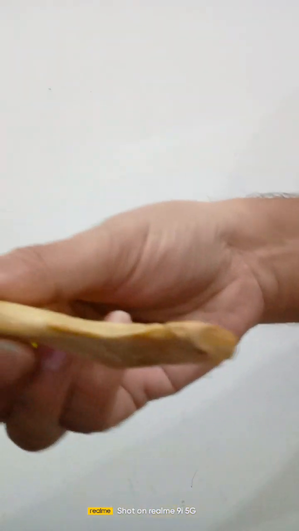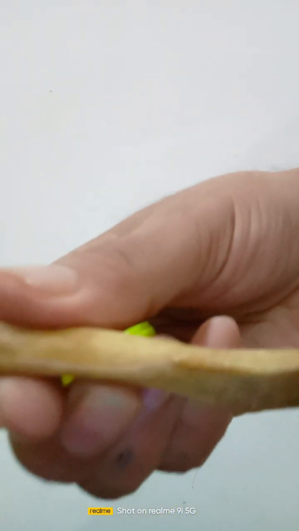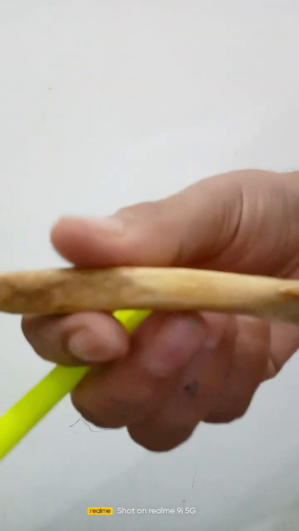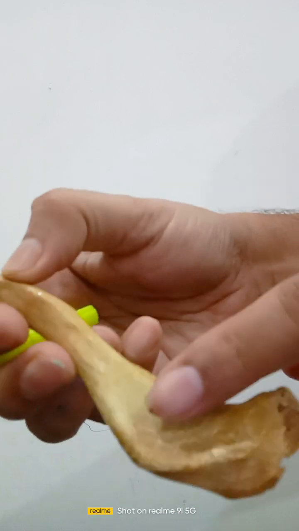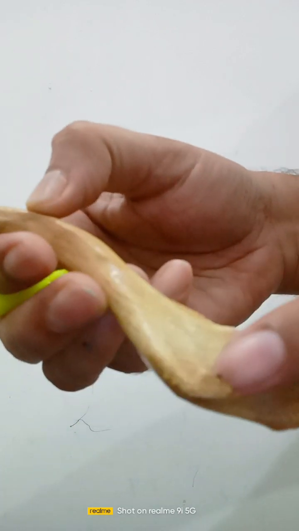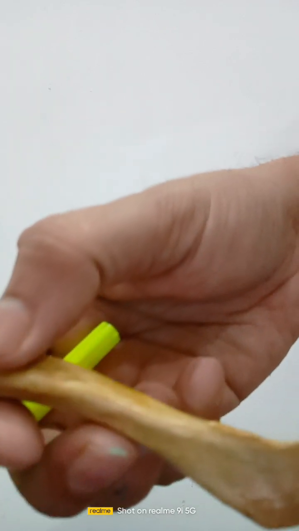Now the lateral half. The lateral half has a longitudinal groove. See the groove.